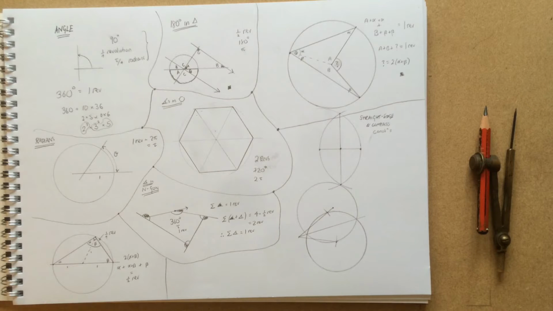You might want to think about why that actually works. As in, clearly it seems to work, but why is it actually working? So I'll leave that as a challenge.